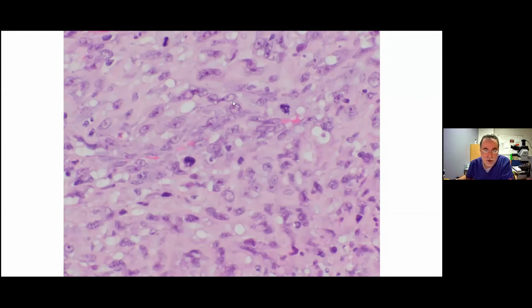And here we have, in addition to the remarkable degree of atypia, prominent nucleoli, and numerous mitoses. So in this single high power field, we have 1, 2, 3, 4 mitoses, which is really, really high. So this is malignant peripheral nerve sheath tumor, or MPNST for short, arising adjacent to a plexiform neurofibroma.